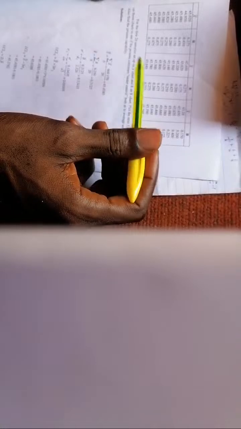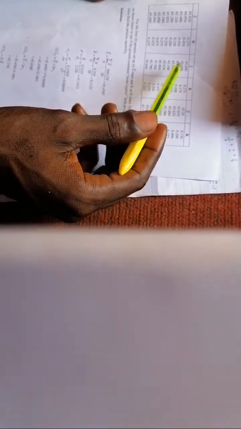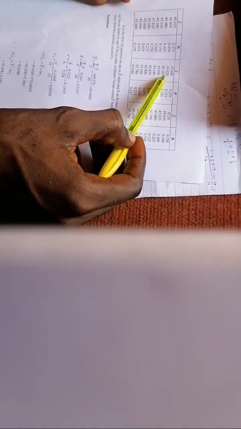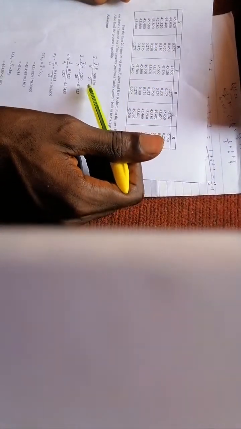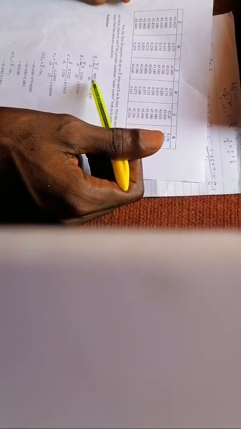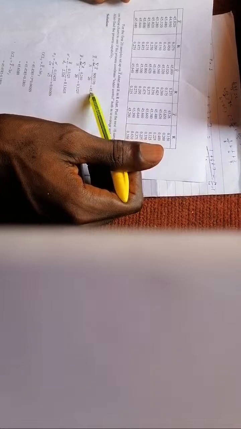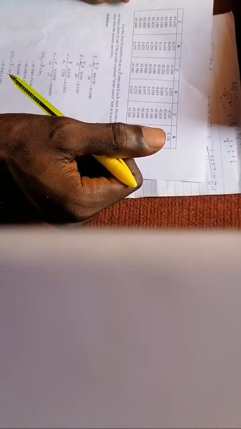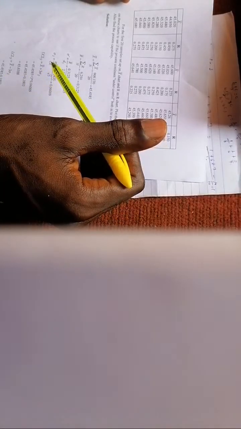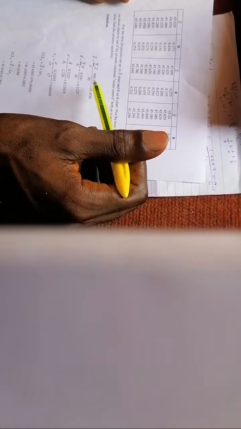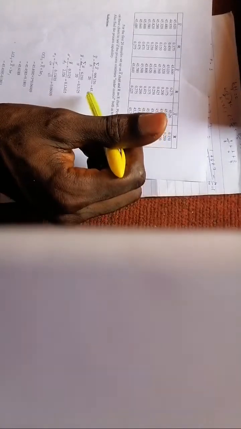So now when you take a summation of the 20 subgroups, that is this X bar, you have 909.170 divided by 20. So divide by 20, you get this.